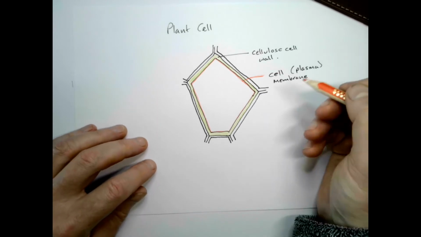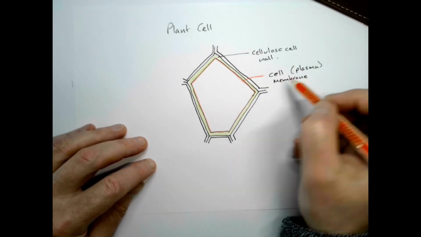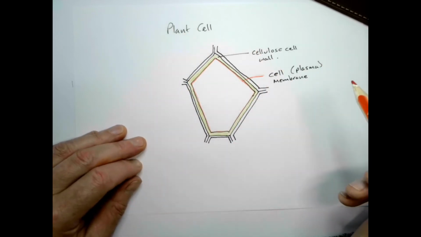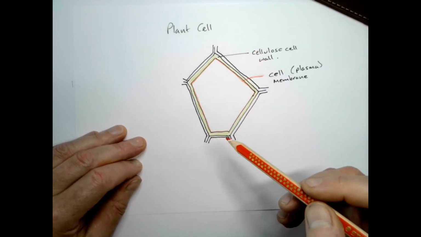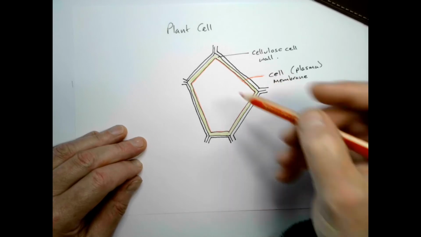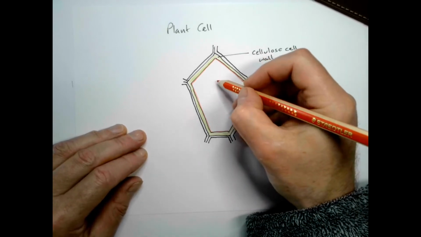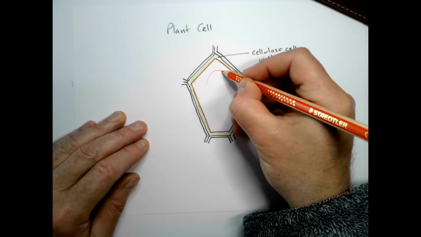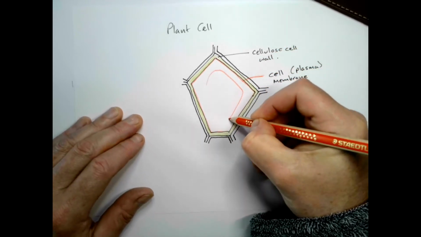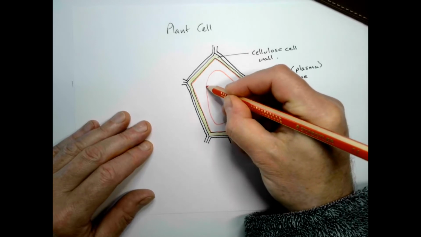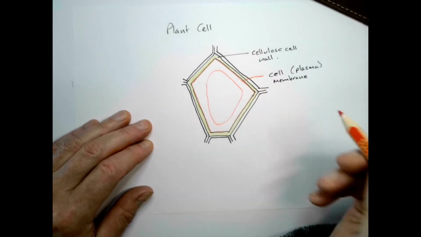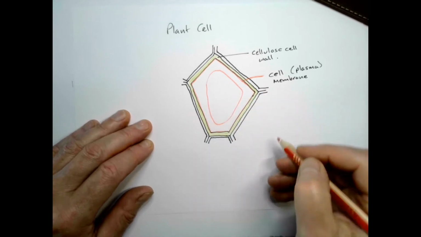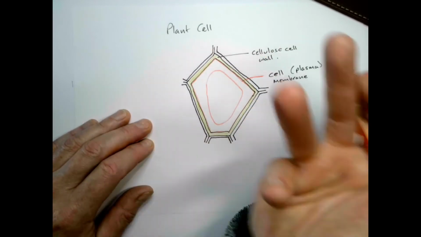Now, the cell membrane in complex cells, in eukaryotic cells, plants, animals, fungi, is also used inside the cell. Cell membrane structures are used inside the cell, and in this particular case, there's a big structure inside every plant cell called the central vacuole. So this is kind of a big bubble inside every cell that's completely surrounded by cell membrane.